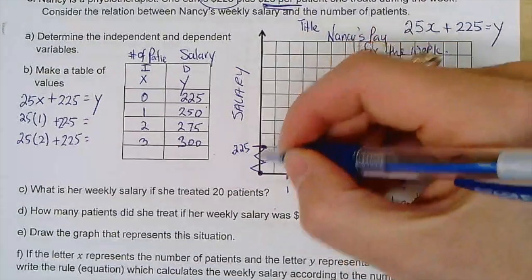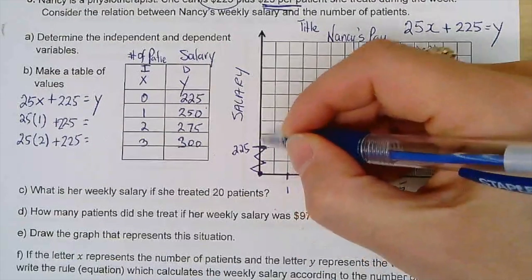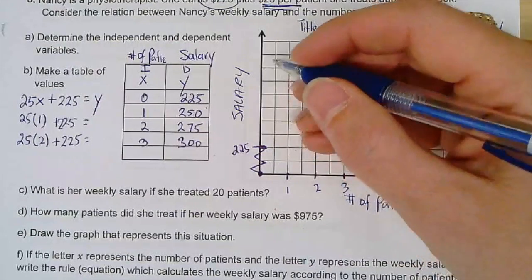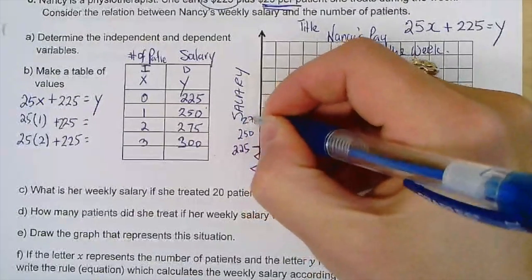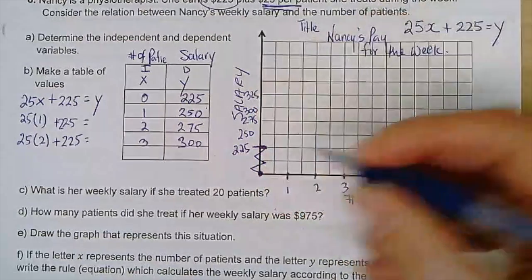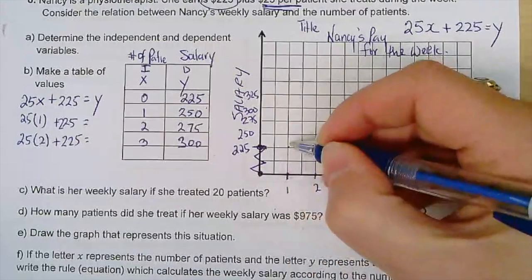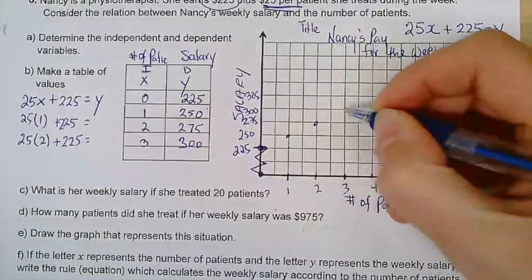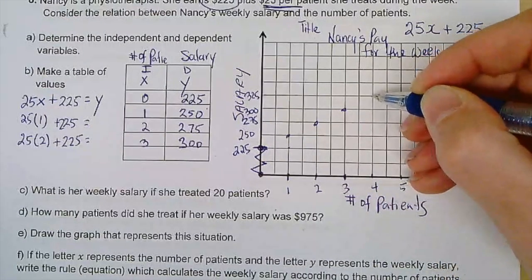And then what that means is there's a big jump from the 0 to the 225, but then from the 225, I'm going to go consistently up by, and you know what, I'm going to choose the 25. I'm going to go 225, 250, 275, 300, 325, etc. At 0, it was 225. At 1, it was 250. At 2, it was 275. At 3, it was 300. And at 4, it was probably 325, right?